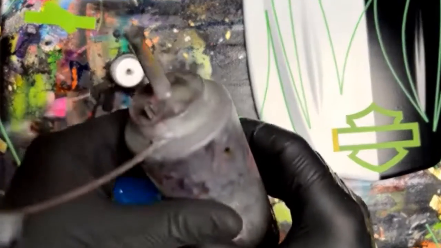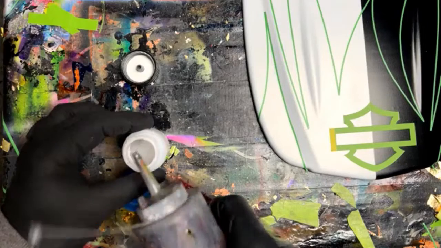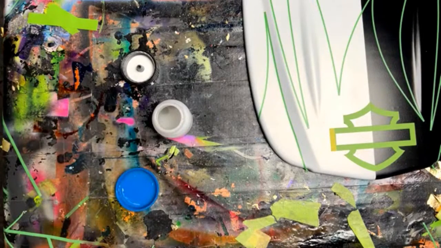And we have some urethane reducer in here. So I'm going to go ahead and mix that 1-to-1. So here is the purple. We're going to mix up the red first. Here's the red right here.